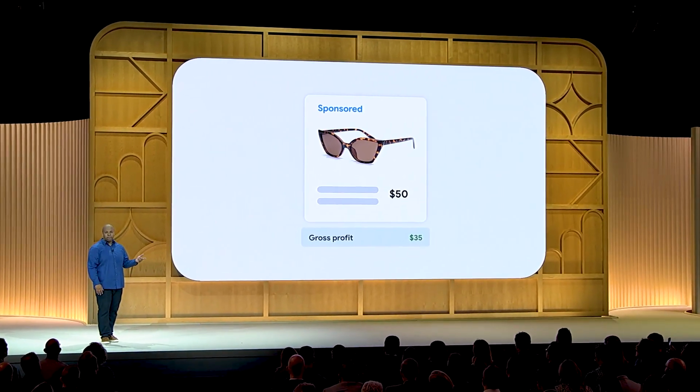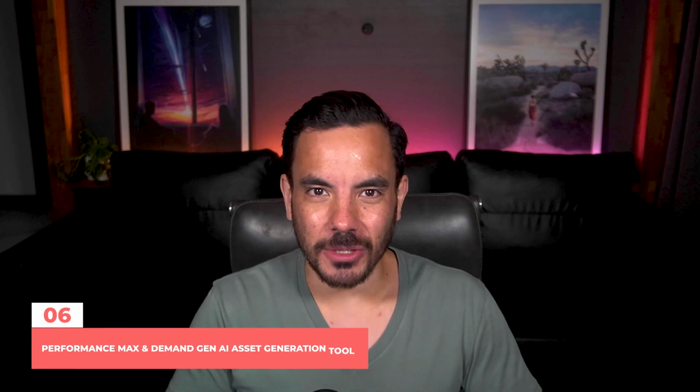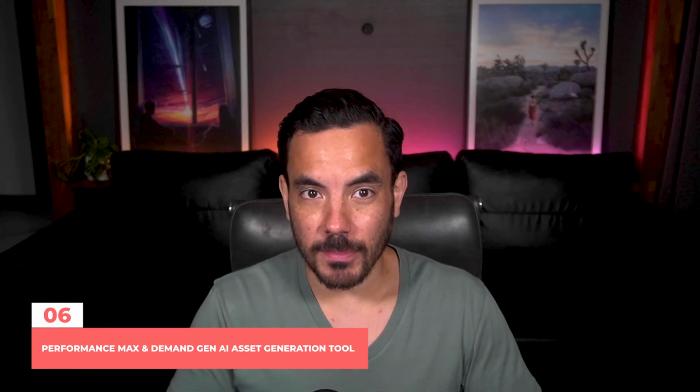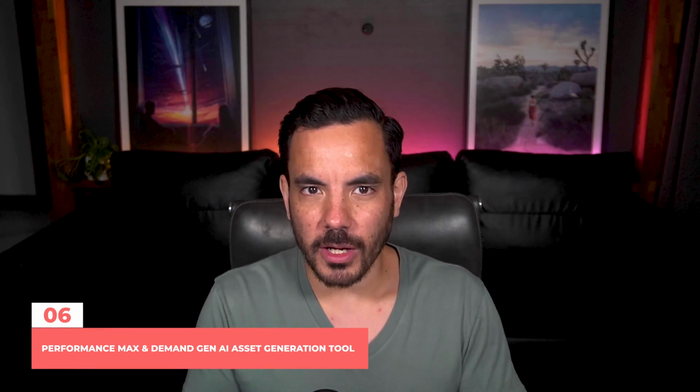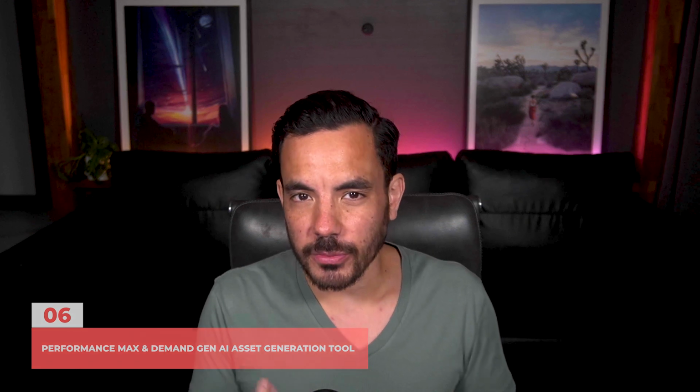cost of goods sold. They announced an AI asset generation tool for Performance Max and Demand Gen. This has been out a while already, and they've been upgrading the tech here so you can more easily generate high-performing images and videos for every possible placement and consumer touchpoint. There are new tools within the AI-based asset generation for Performance Max, so you can use the automation without sacrificing the ability to have it customized to your brand.